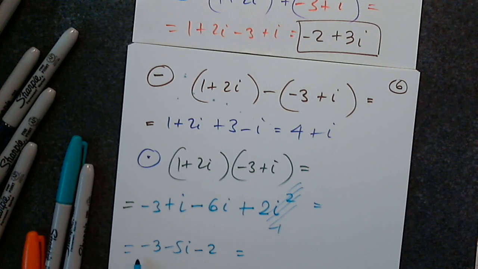Excellent. I always put the real part first. How much is negative 5 minus 2? I'm sorry, negative 3 minus 2 is negative 5, and minus 5i. And this is the product of the two complex numbers that you came up with. So if we want to multiply them, this is what we get. Any questions? It's just using FOIL.